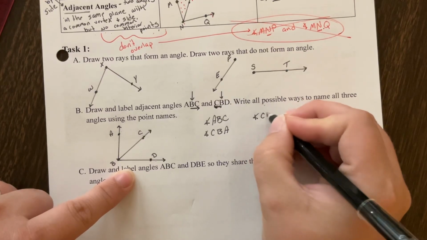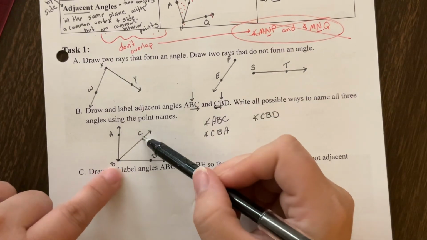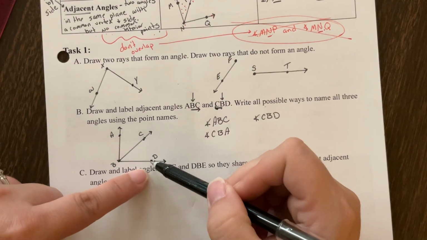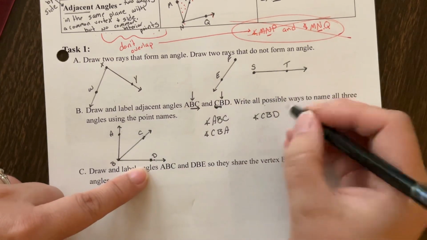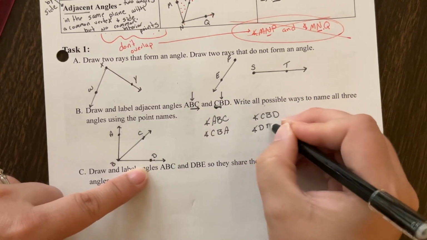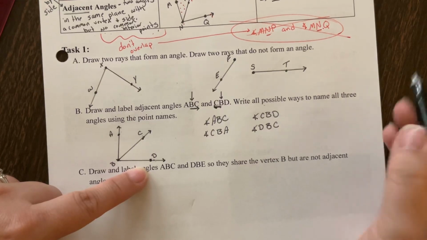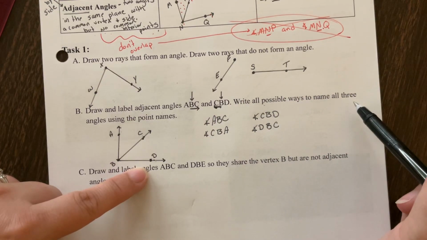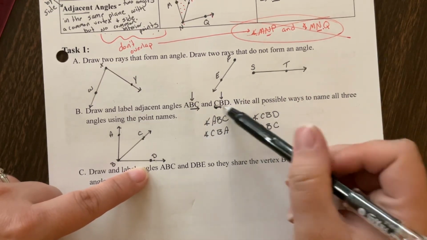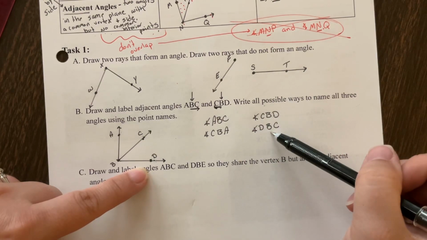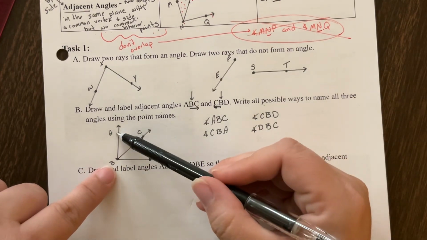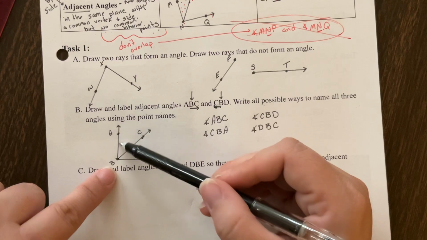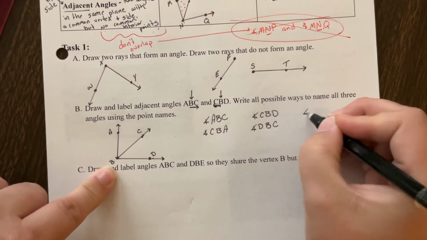The other one was CBD. Going CBD. So if we go the other way, DBC. Okay. So we want to write all possible ways to name all three angles. We've only named two angles. Here's one, here's two. There's also the big angle, the two included, ABD.